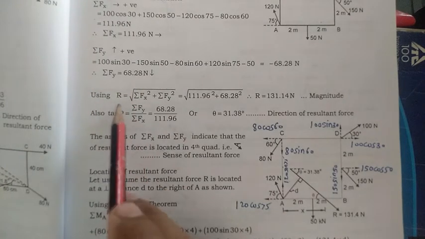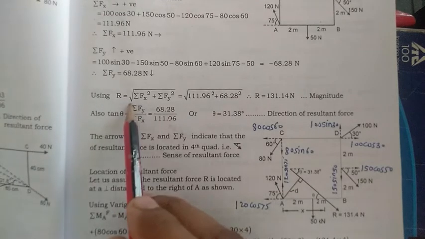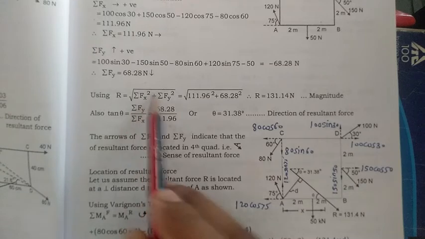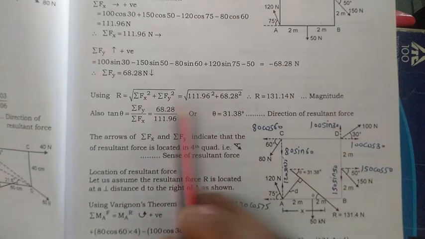Now get the value for the resultant force, which can be calculated with the help of this formula: square root of summation of F x squared plus summation of F y squared. We know the value for the summation of F x and we know the value for the summation of F y.